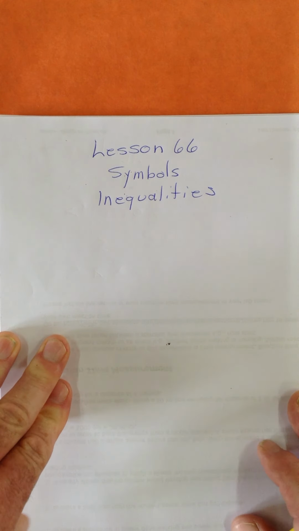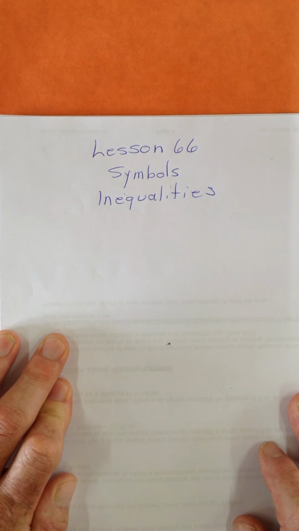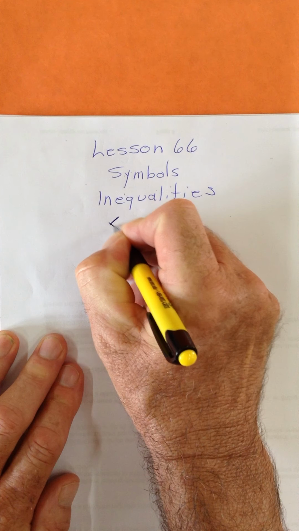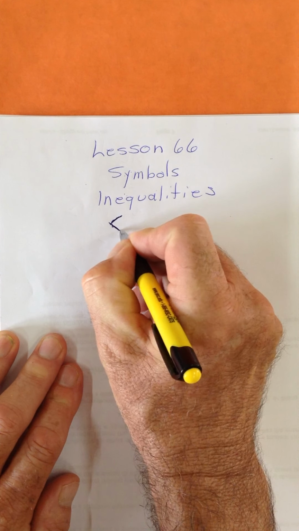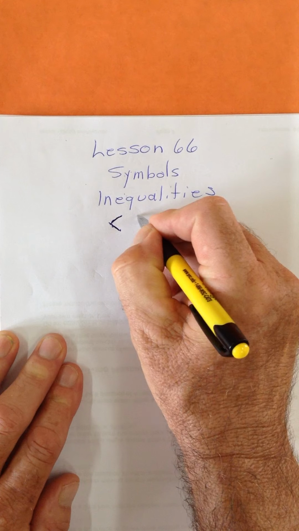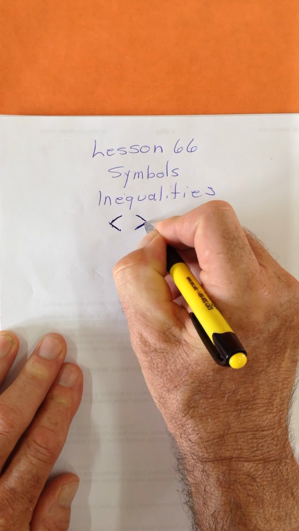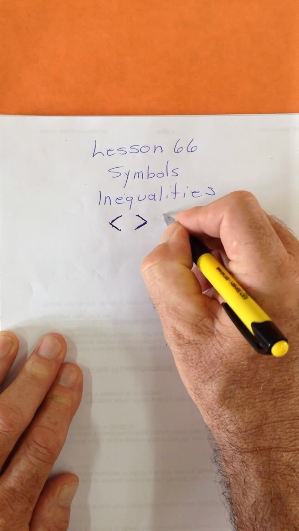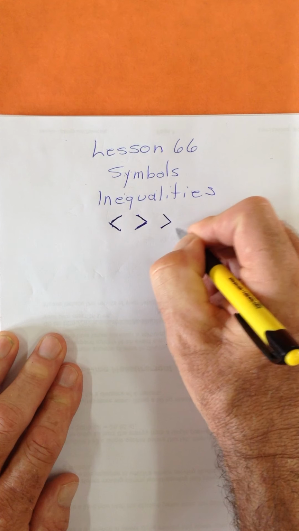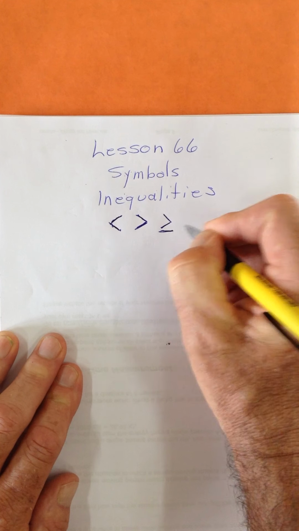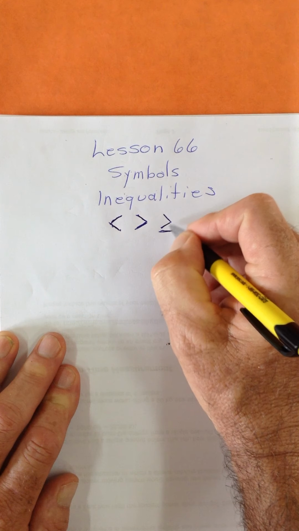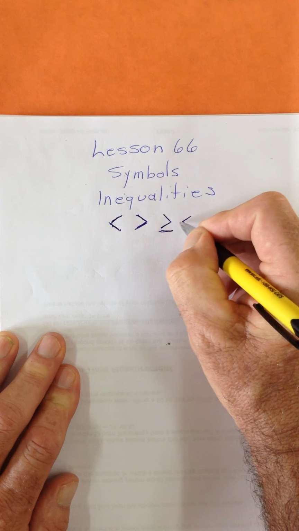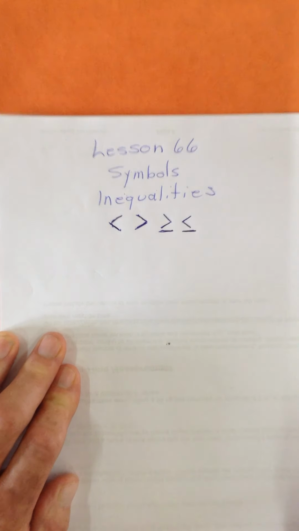The first one here is looking at the new symbols that go with inequalities. You have this one here, an arrow pointing to the left. This means less than. And then you have one with an arrow pointing to the right, it means greater than. And then you have one with an arrow pointing to the right with a line underneath, which means equal or greater than. And then you have the same thing with less than or equal to.